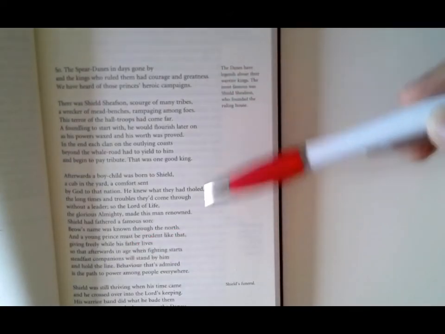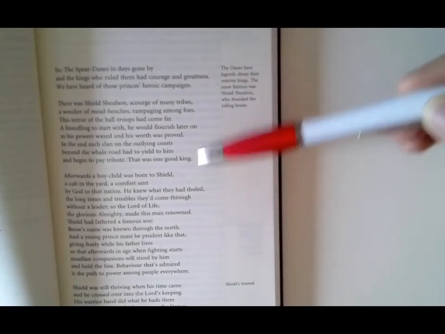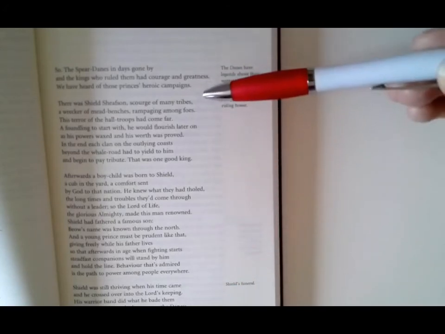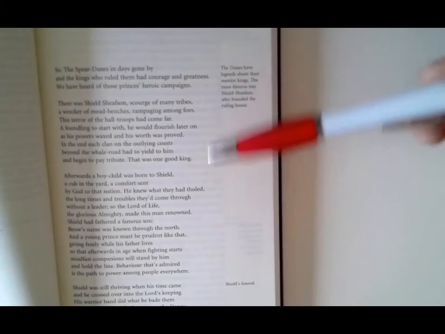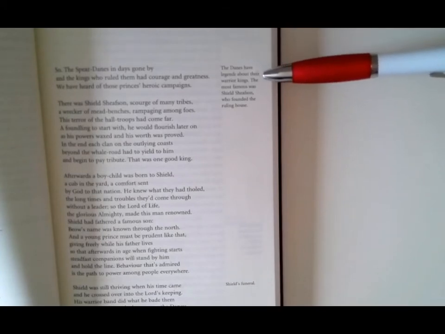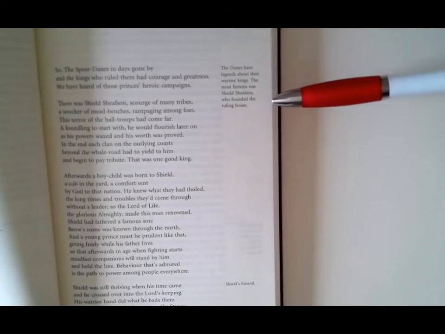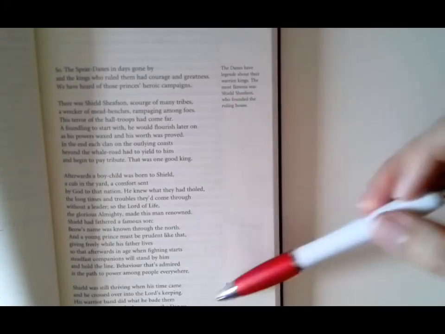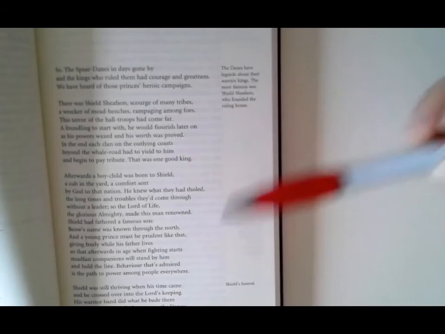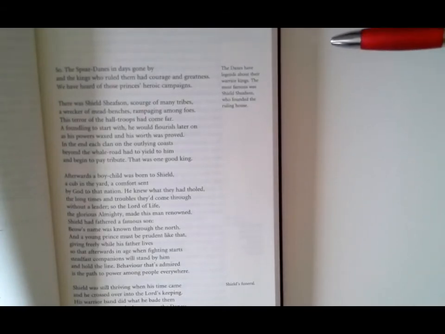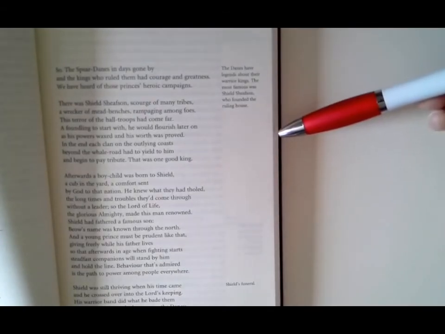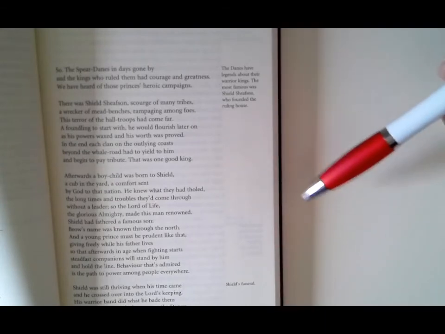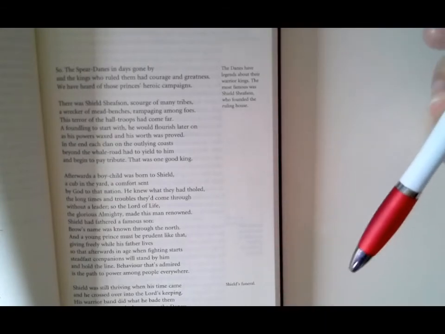So there's moral messages. That's one of the first structural things, apart from alliteration, is that there's a moral idea or an idea about history at the end of each stanza. And Heaney talks about that here. The Danes have legends about their warrior kings, the most famous was Shield Chieftain, who founded the ruling house. So it begins with like an introduction of the past and an introduction of the history and the heritage of the person that we're hearing about, Beowulf's ancestry and the ancestry of Hrothgar and the other kings.